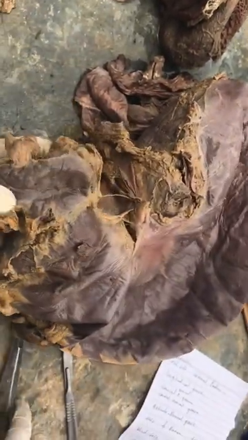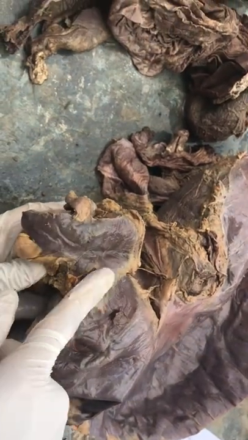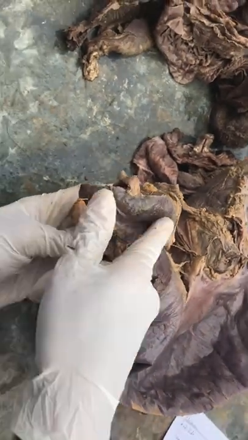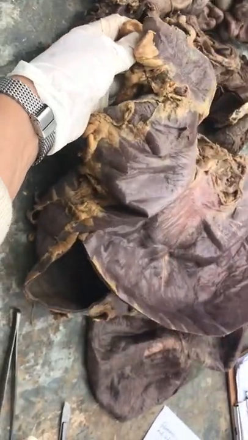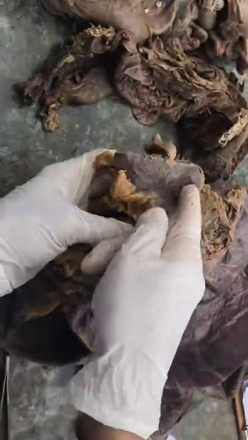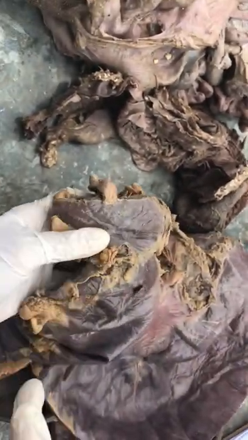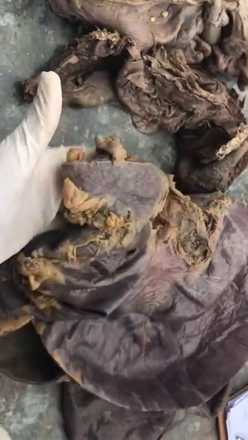Look at this cranial flexure of the duodenum. It makes the letter S, you can see the S clearly, a sigmoid shape. So this is the first cranial flexure of the duodenum.